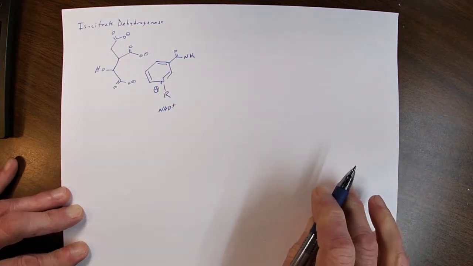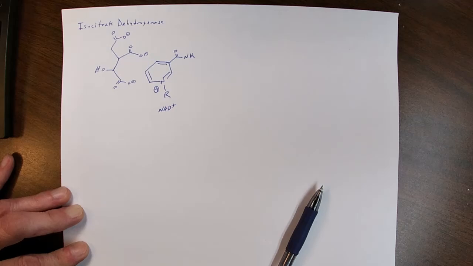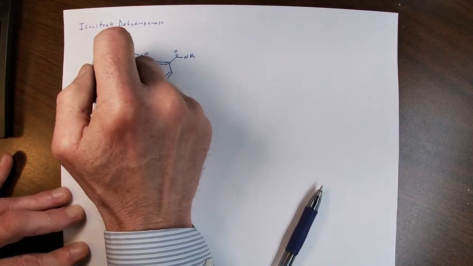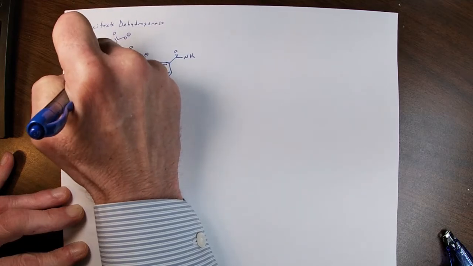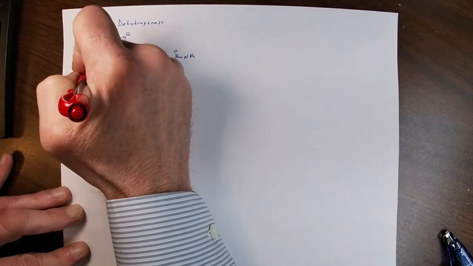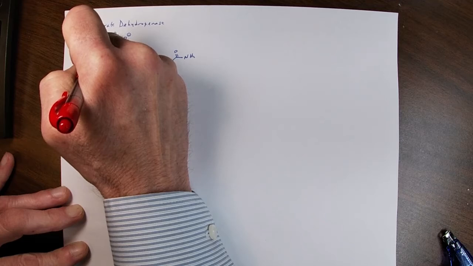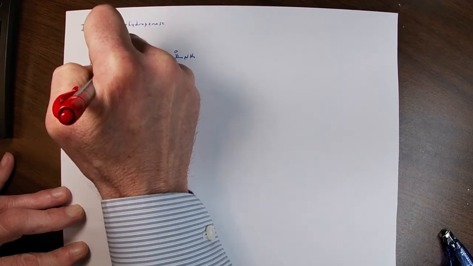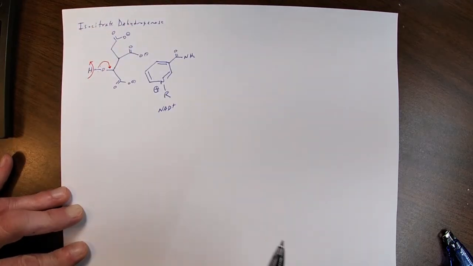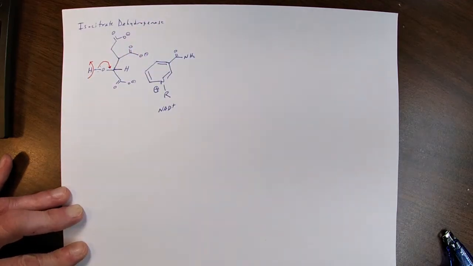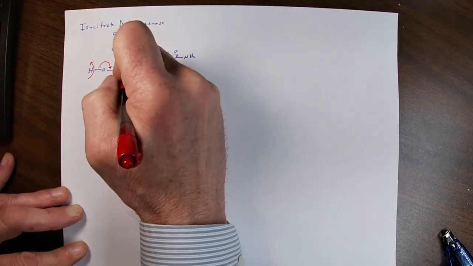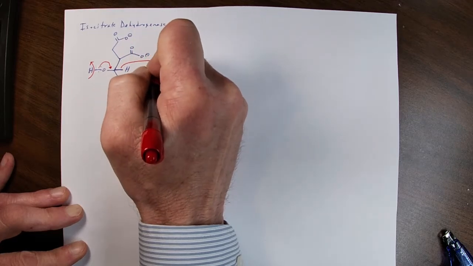Okay, and again, I said it many times, it's just unnatural to draw a bond to hydrogen. All right, so I'm going to remove that hydrogen, bring in an electron pair, and this hydrogen with its electrons is going to leave as hydride.